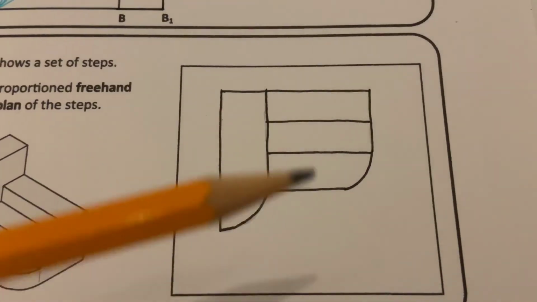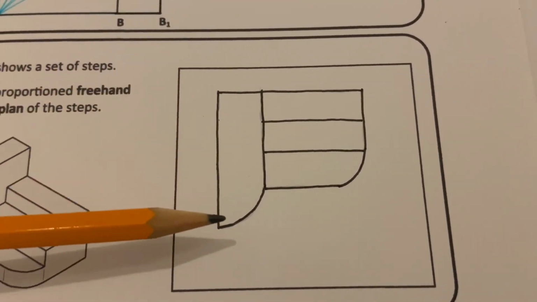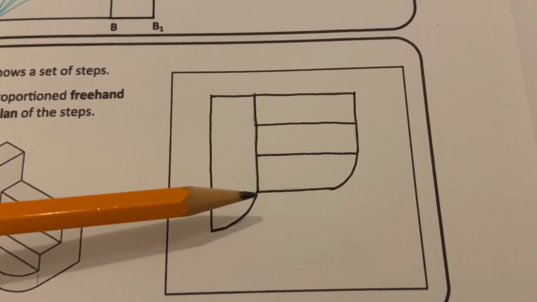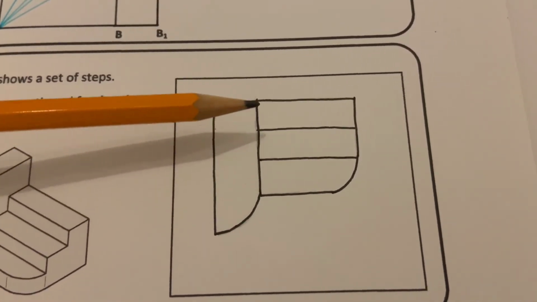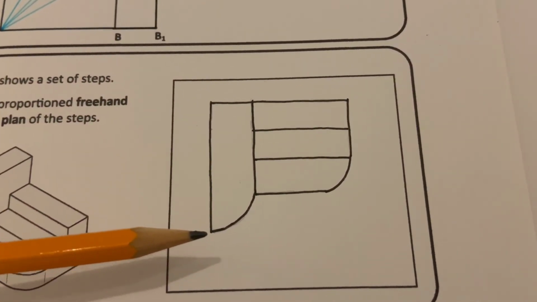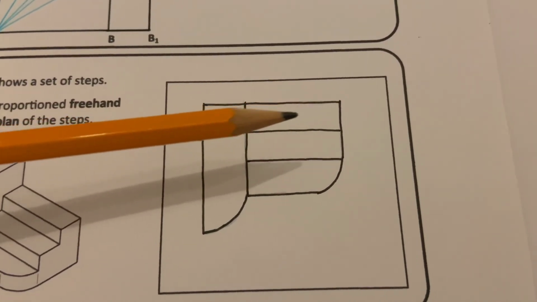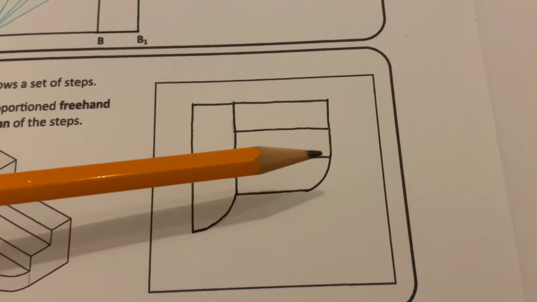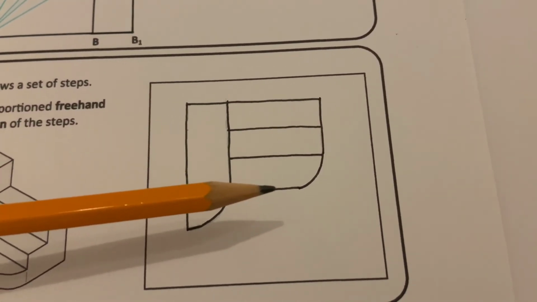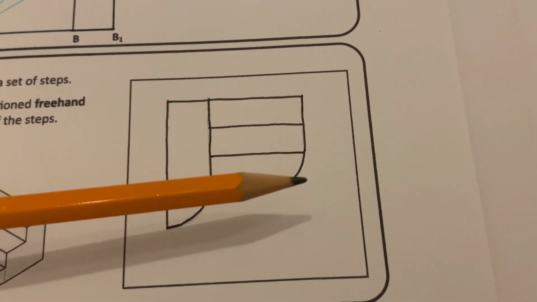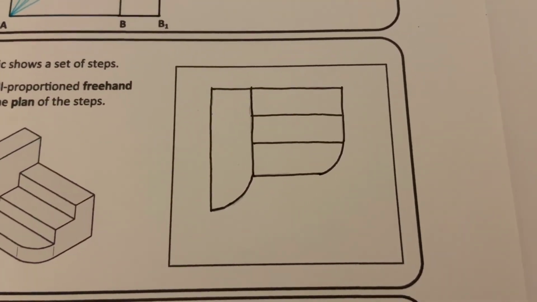So moving over here, you draw this shape coming down and the curve going back in here like that, and then you complete that rectangle there. We draw 1, 2 rectangles coming out there like so, and then you start a third, but the corner of it is taken off, and that's what the plan would look like.